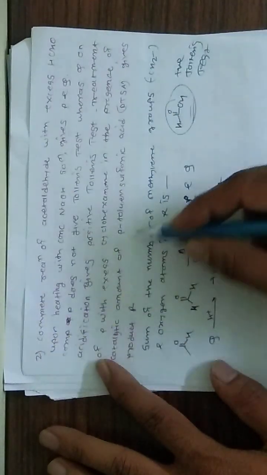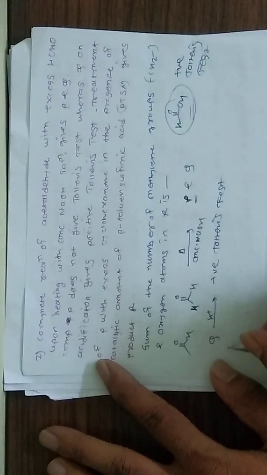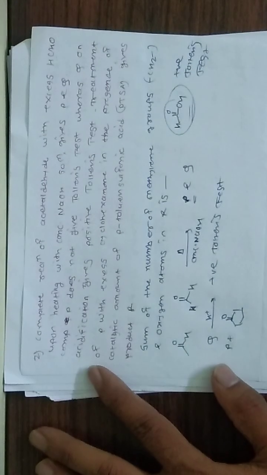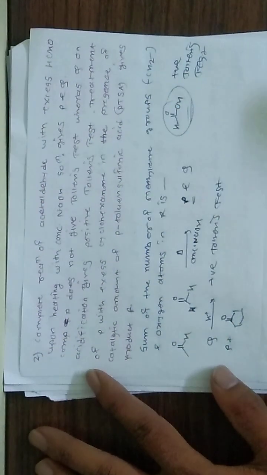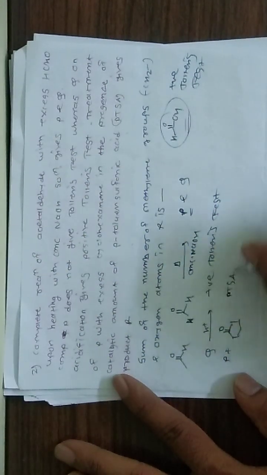Then treatment of P with excess cyclohexanone. Treatment of P plus cyclohexanone. So what is the structure of cyclohexanone? This is in the presence of a catalytic amount of para-toluenesulfonic acid. First I am writing it shortly as PTSA.